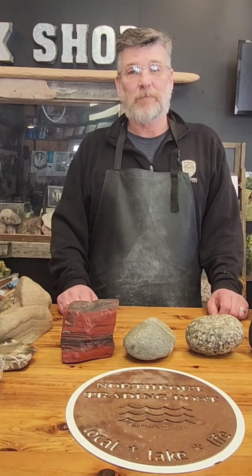Today we're going to talk about the three main types of rocks: igneous, metamorphic, and sedimentary, and I'll give you some examples.